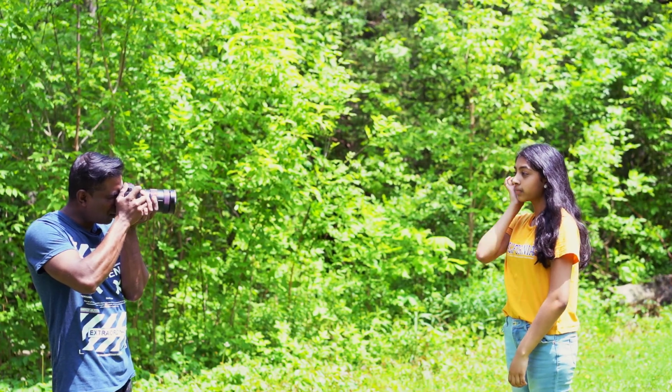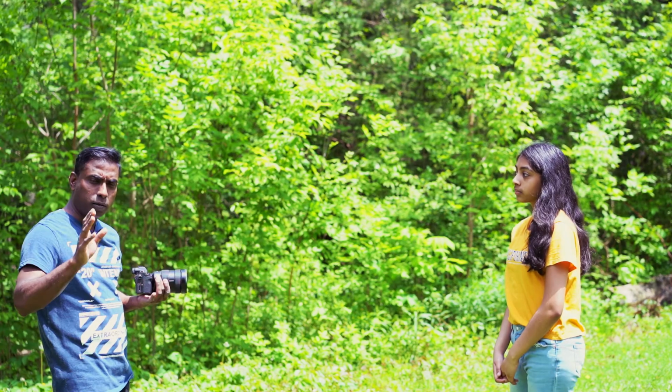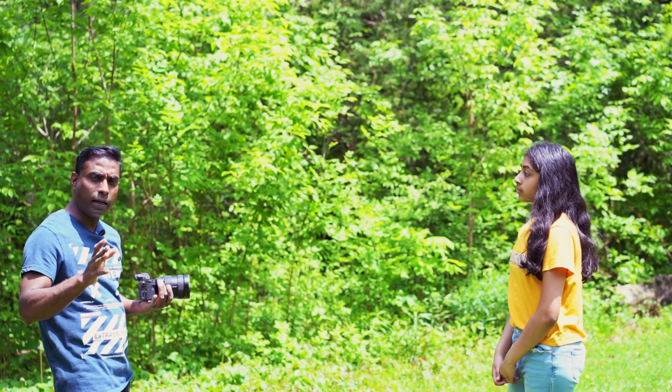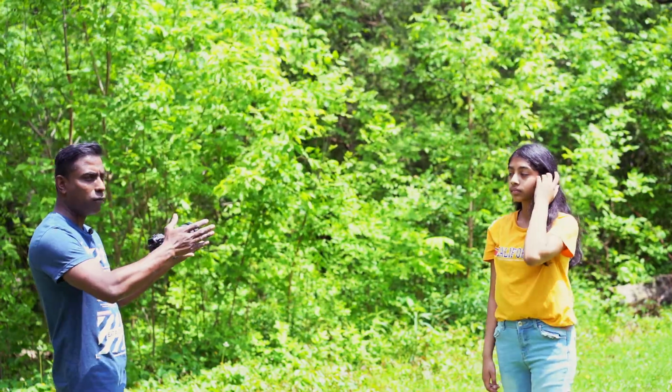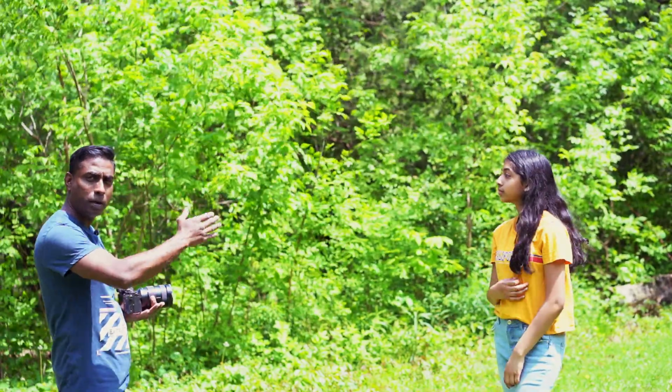So let's do some experiments and see how it works. Here's my daughter Javisha. She's going to be modeling for us to experiment with how this depth of field works. Here I'm taking a few pictures of Javisha, focusing on her. With the correct combination of settings, I can determine how much is going to be in focus and how much of the background is going to be out of focus.